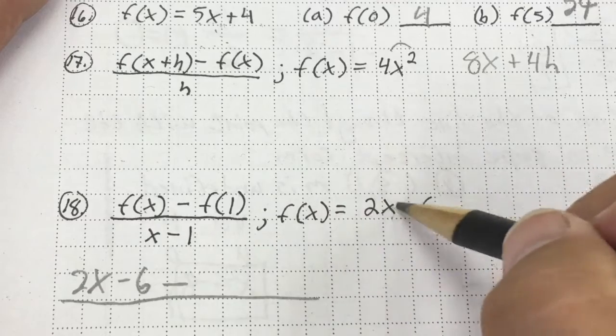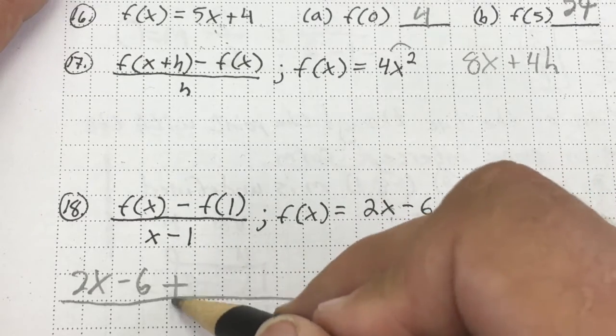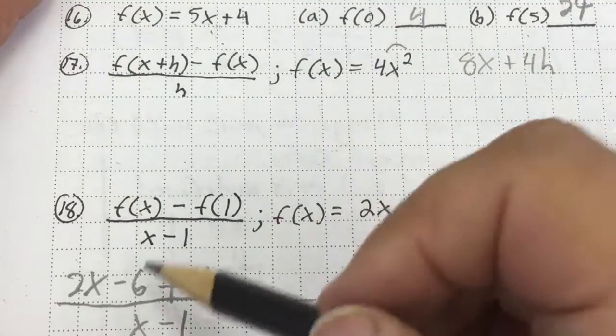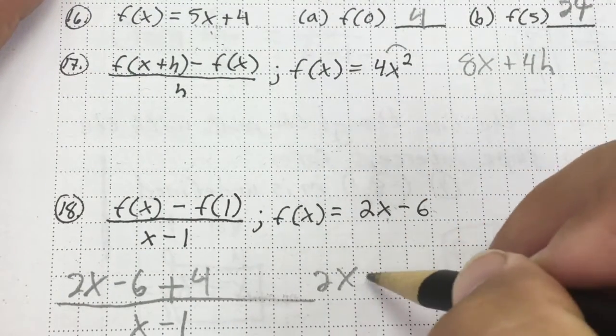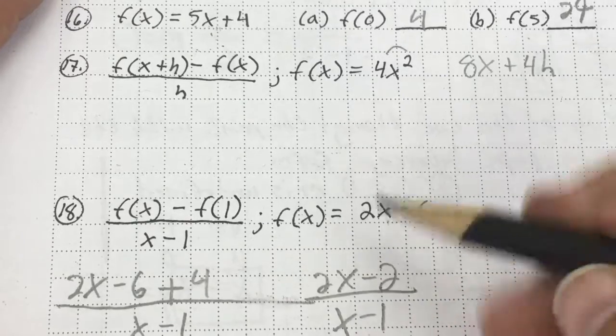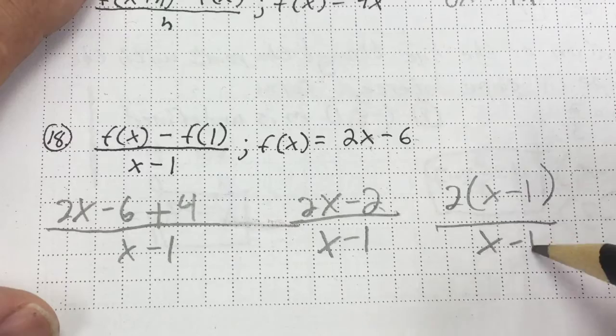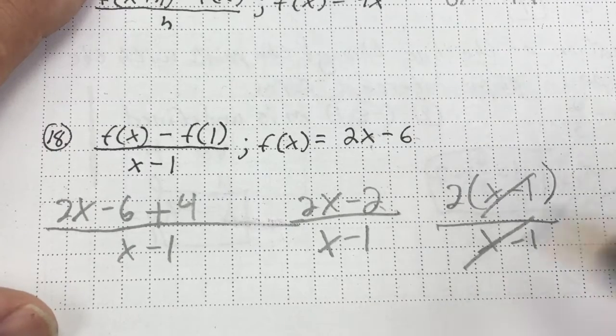So 2 times 1 is 2. 2 minus 6 is negative 4, so it's going to be plus 4, all over x minus 1. Let's see what happens. Negative 6 plus 4 is negative 2. So that gives me 2x minus 2 all over x minus 1. I can factor out a 2. So this is going to go to just plain old 2.